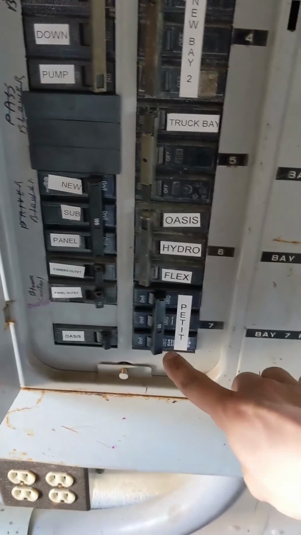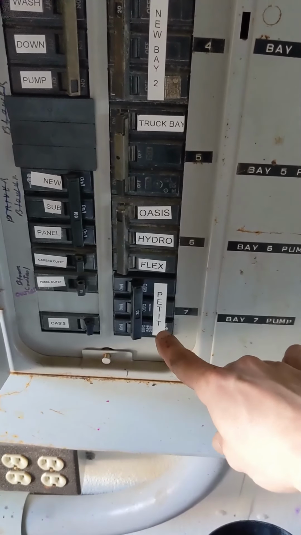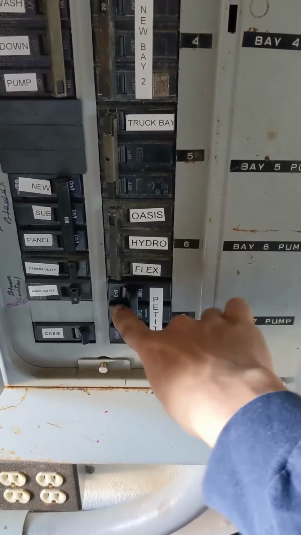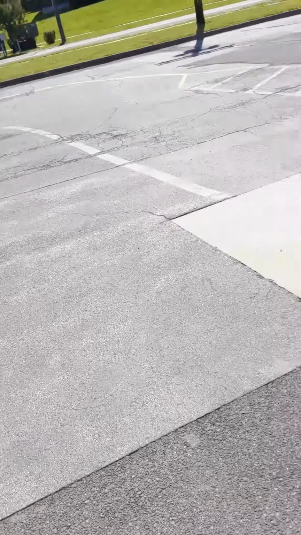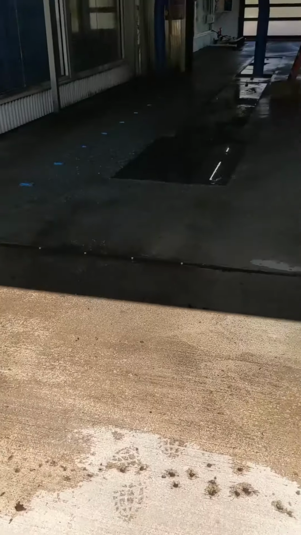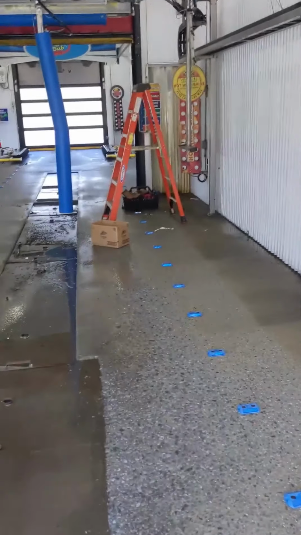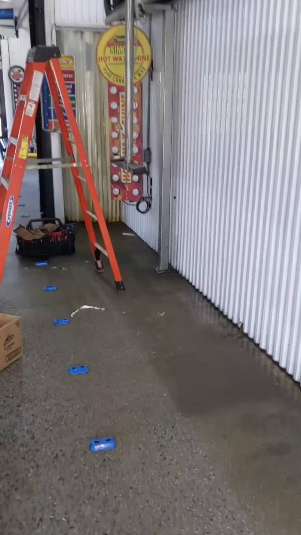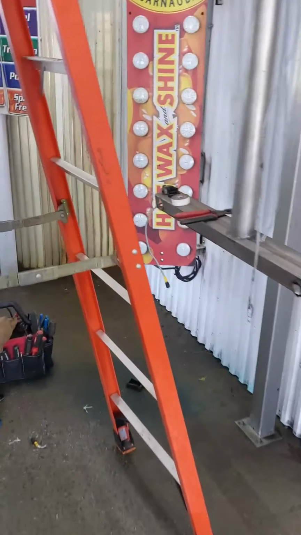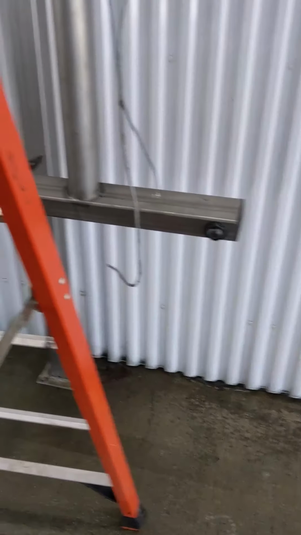This is the breaker for the petit. You don't want to touch any of those photo eyes without this breaker off. All right, you can short out PLCs, relays. There's no positive to having the power on while messing with this stuff. So the power's off, and now we'll be able to get in there without worrying about wires touching the frame or anything like that.